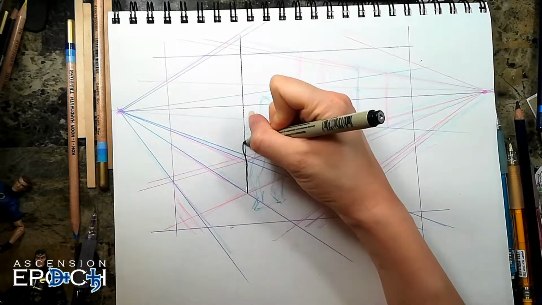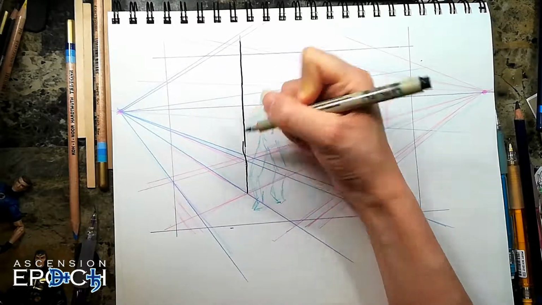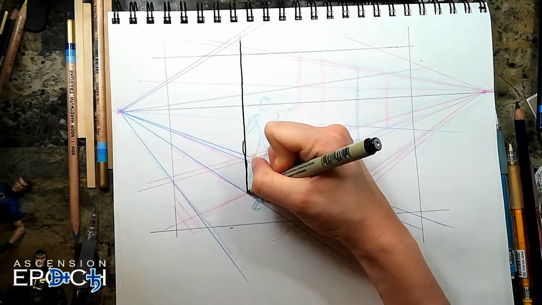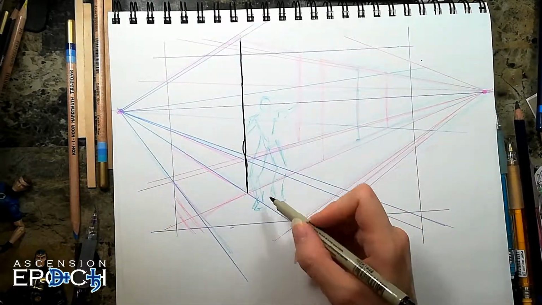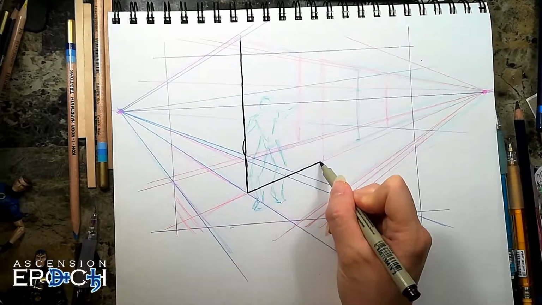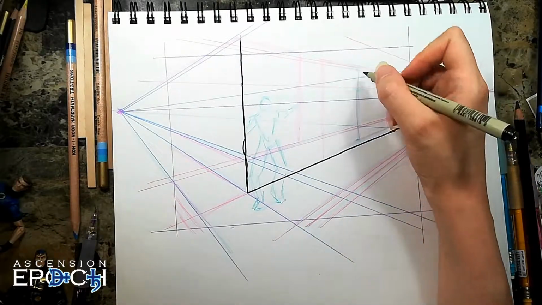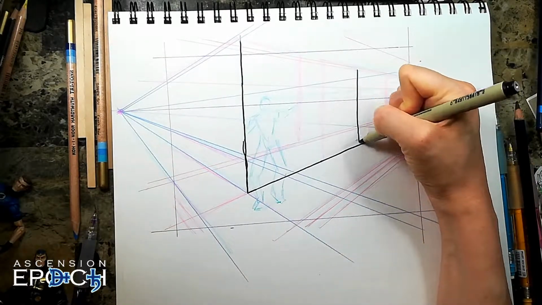Alright, so you draw on a straight line without a ruler. And then this is the edge of our building. And then here's our door.